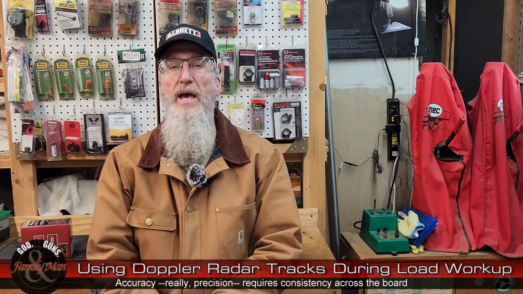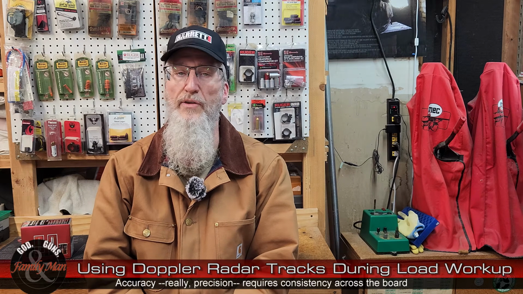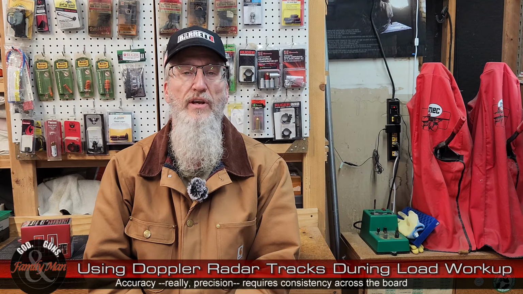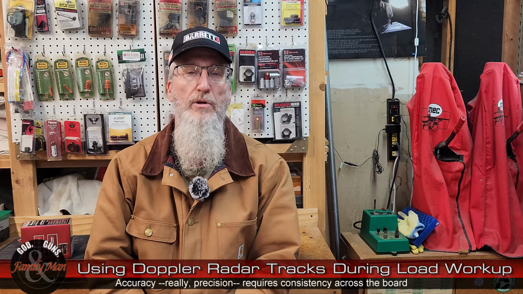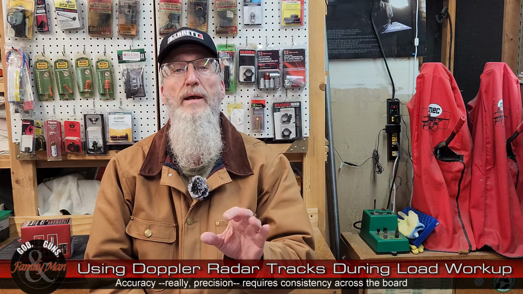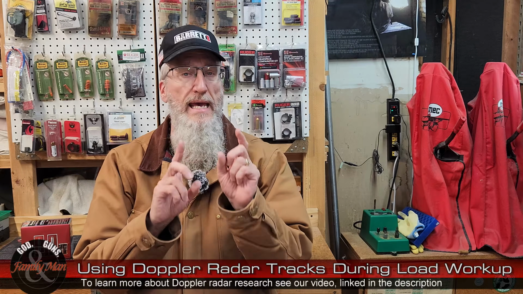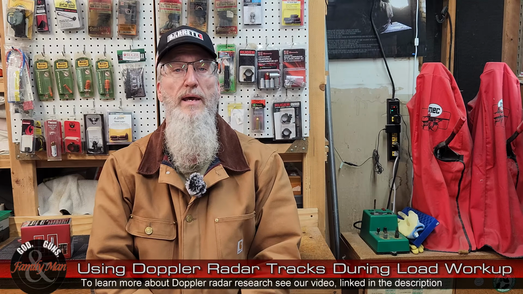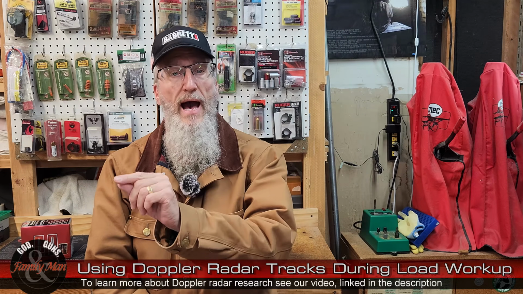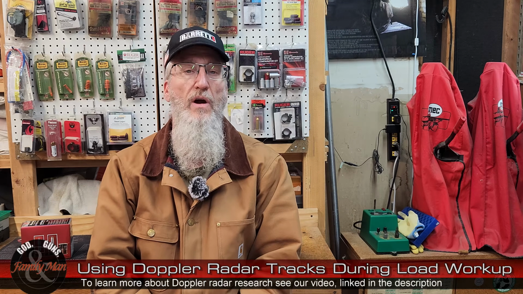Now, I have a Labradar Doppler radar, and while it's nowhere near as sophisticated as the Doppler radar units used by Hornady and by the military and by ShyTac years ago, it does still provide me with some track of the bullet as it flies downrange toward its target.